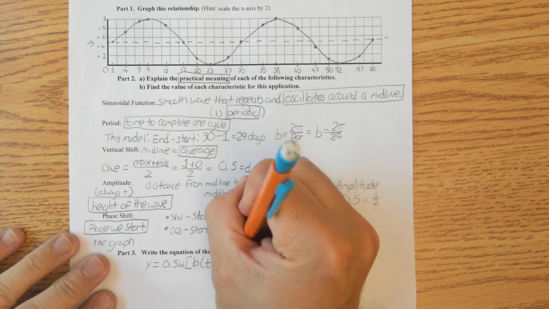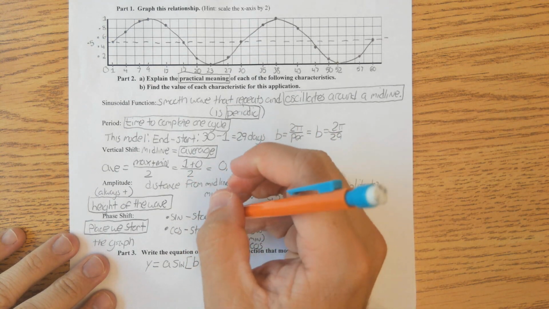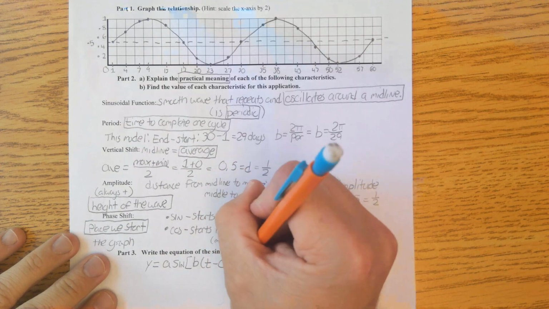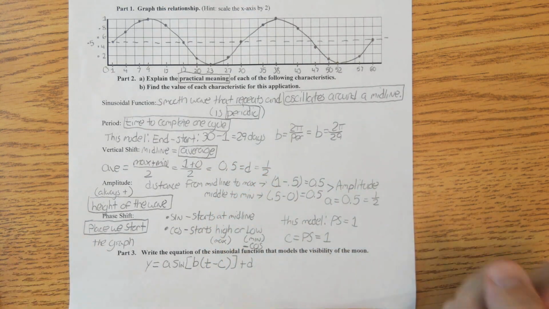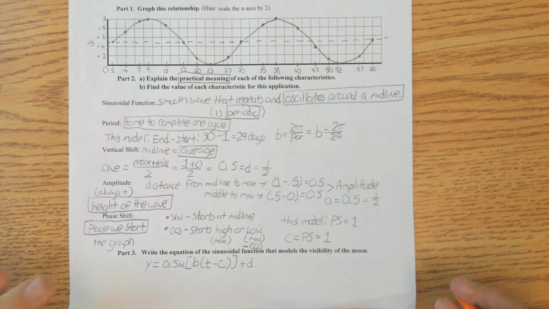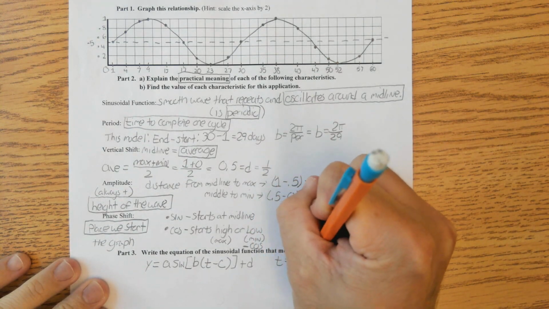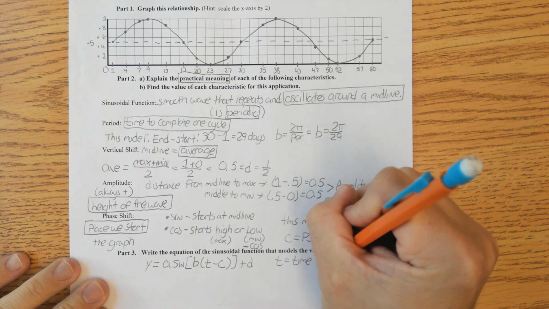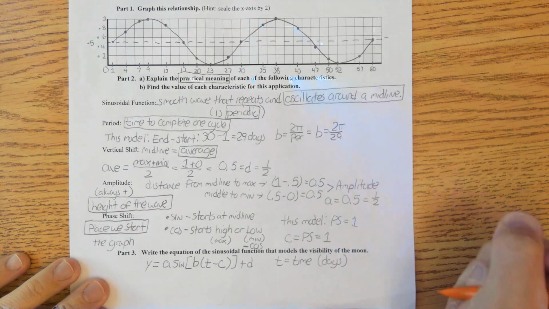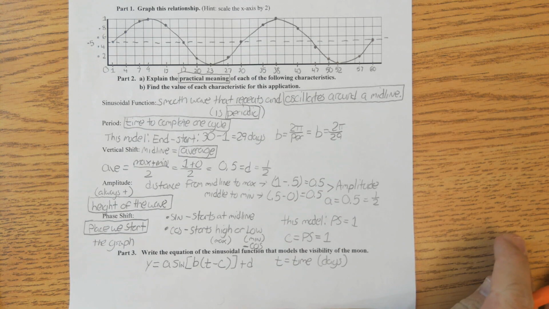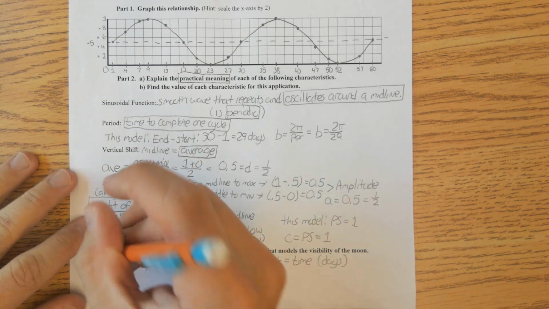Close parentheses, bracket, plus d. What does that t equal? T equals time, in this case, to be more specific, days.